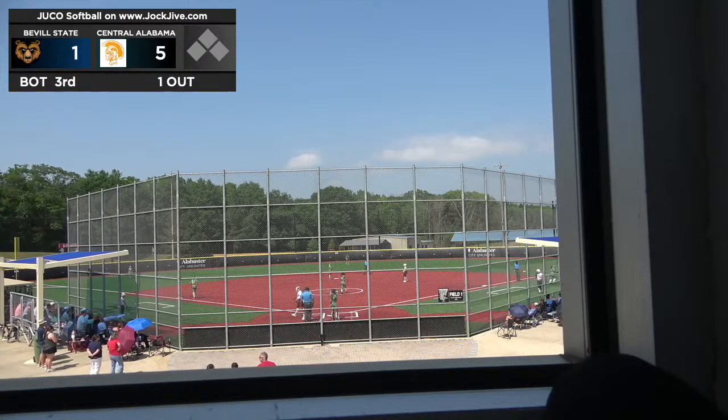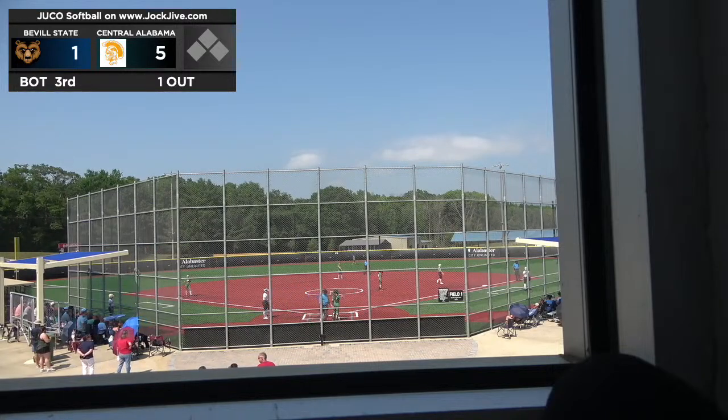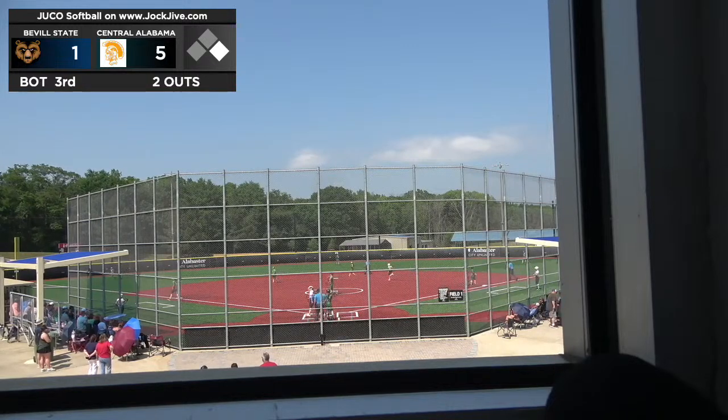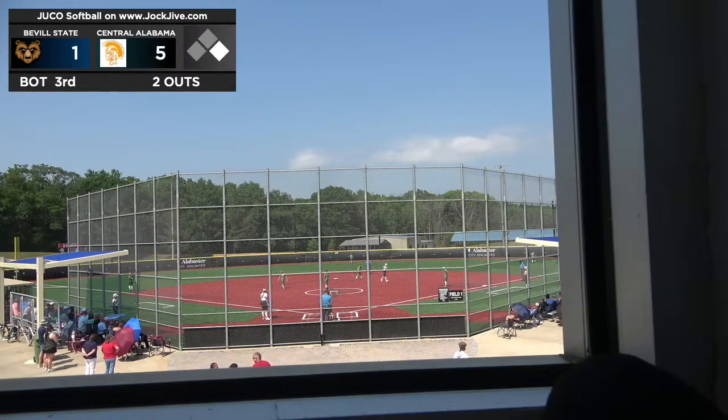Another foul over to the right side, just past the first baseman. Darby at first base with one out. Fouls another pitch off. This time over left field foul line.